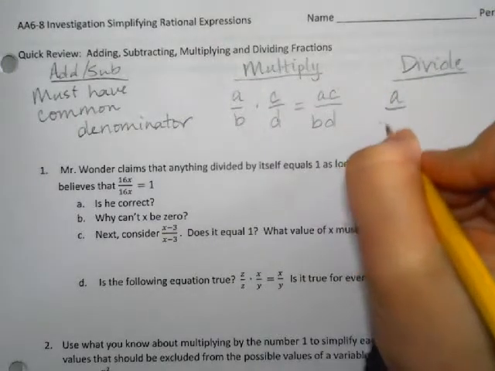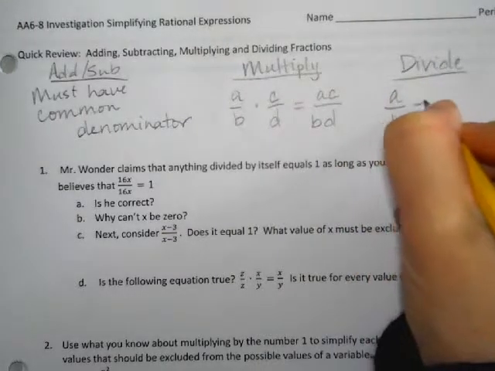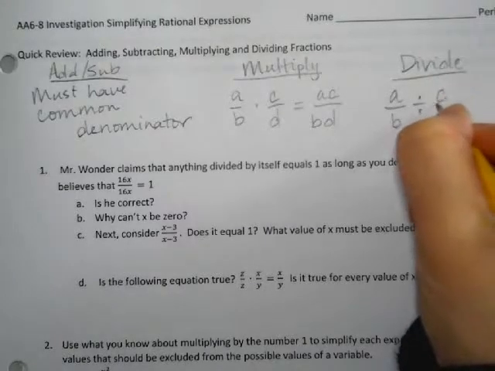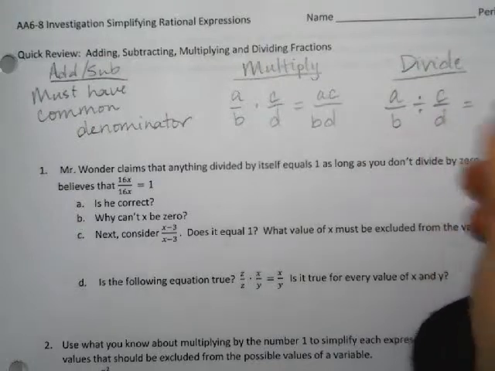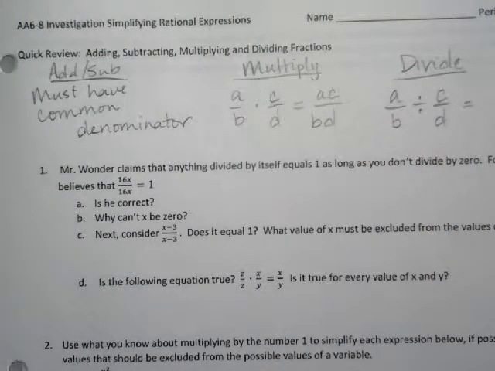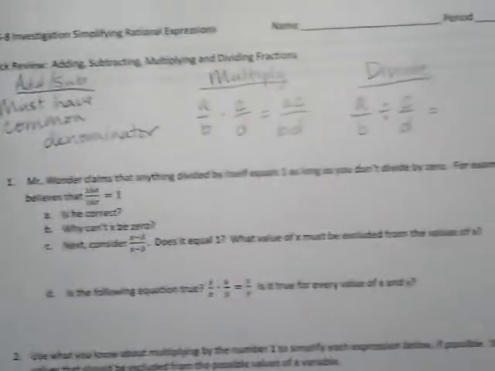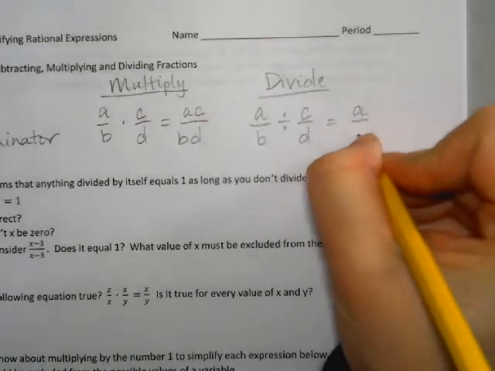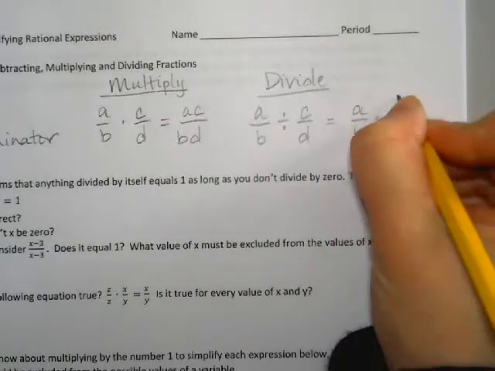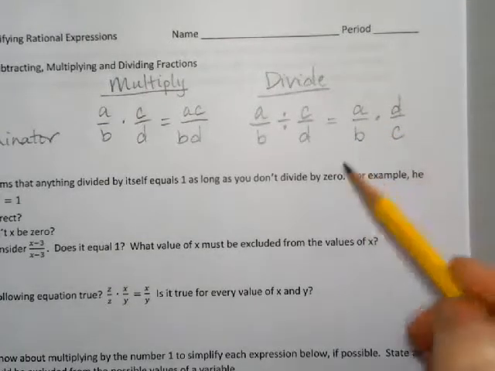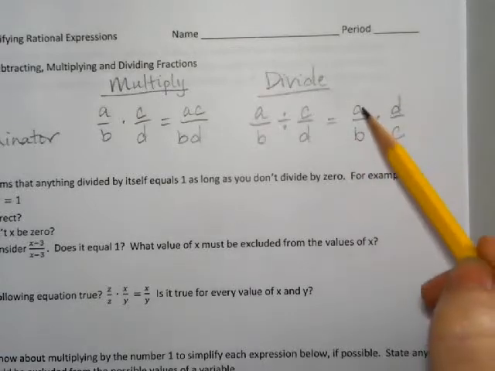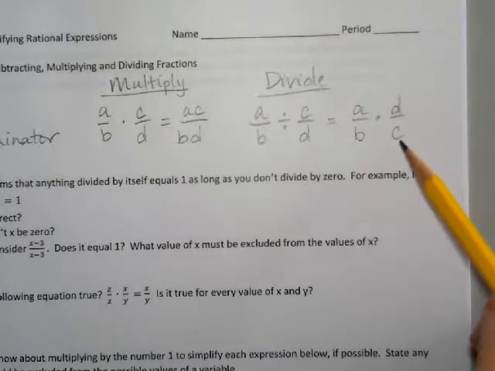Some people learned it as cross multiplying. That can get confusing because sometimes when solving ratios, other teachers refer to that as cross multiplying, so that can get a little tricky. So if I have A over B divided by C over D, what I'm actually going to do is multiply by the reciprocal. So this would end up being A over B times D over C. So I just took this second fraction, flipped it over, and now I'm multiplying. So then I just multiply straight across the top and straight across the bottom.